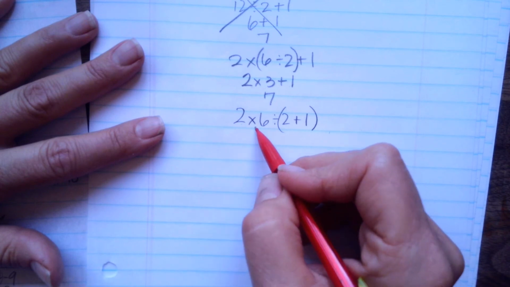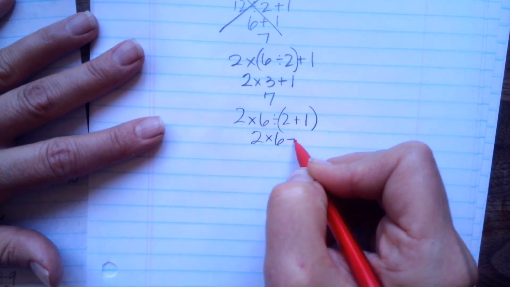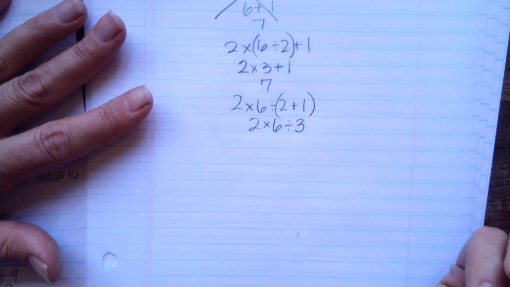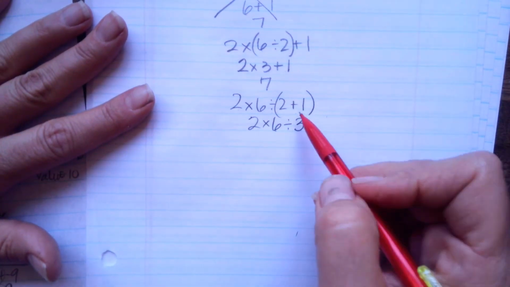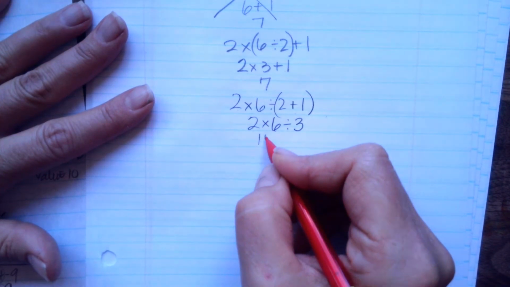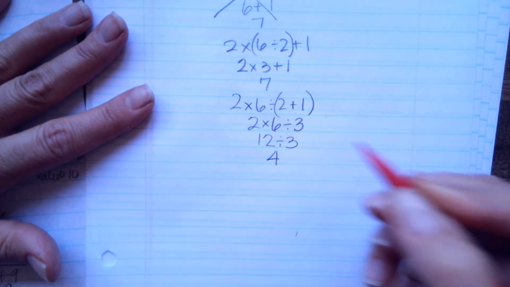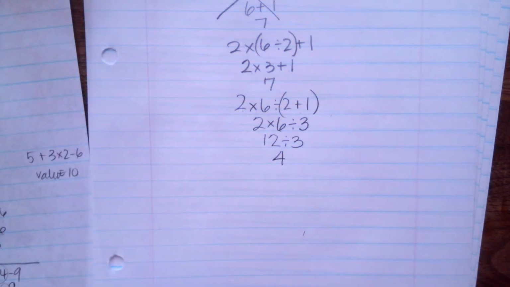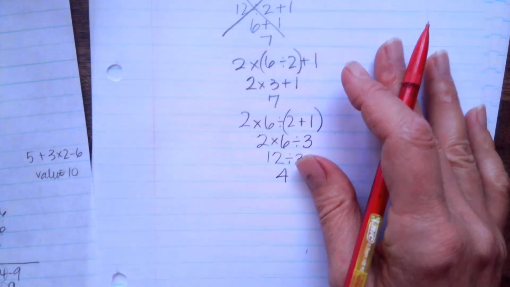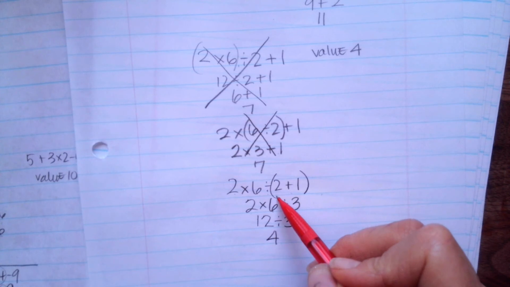So 2 times 6 divided by, I always solve within my parentheses first. Is that 3? Yes. And then I solve 2 times 6 is 12 divided by 3. Would that give me a value of 4? Yes. So this one was not correct. This one was not correct. The parentheses, because we always solve that first, has to be around the 2 and the 1.